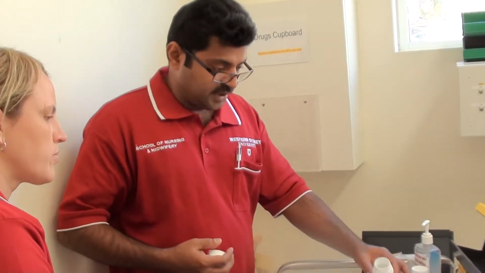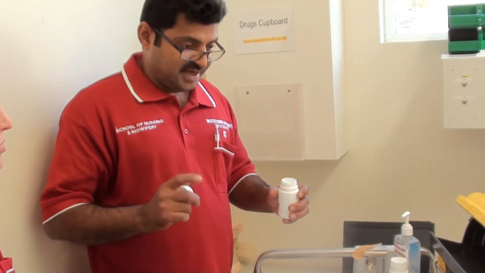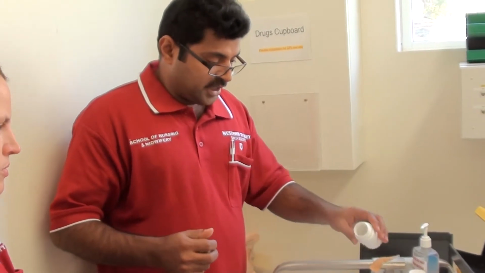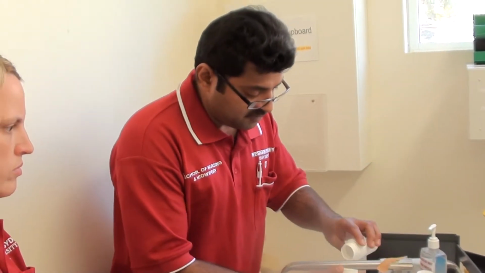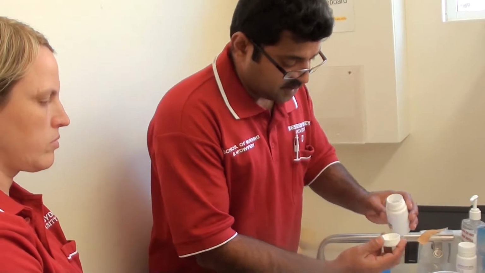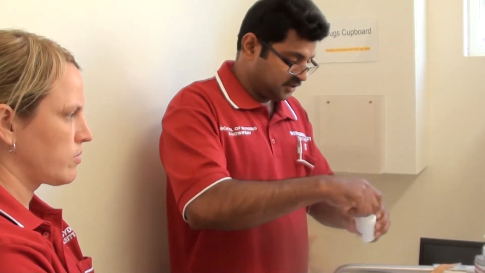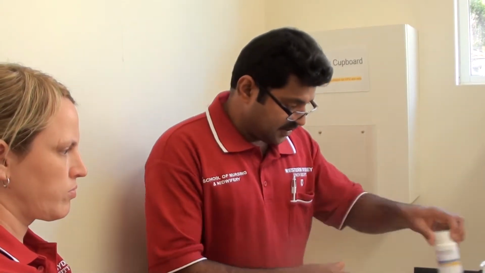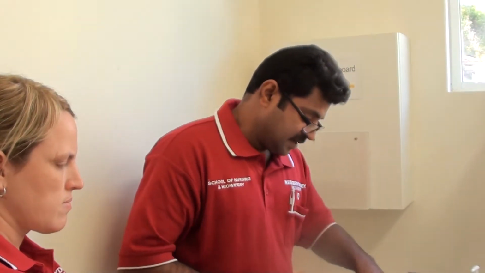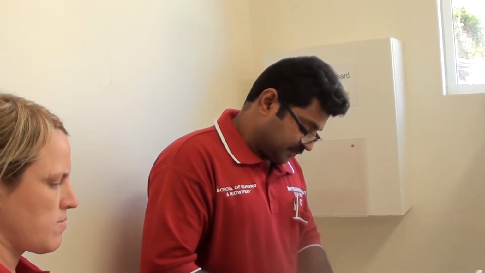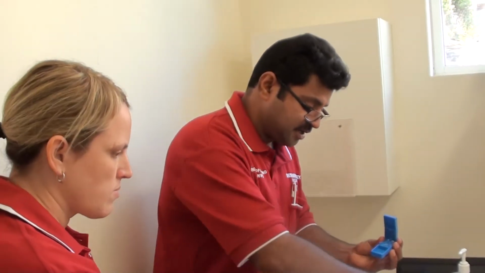That is 20. To make 7.5 milligrams, we need to take out 2 tablets. We already have one, so I will be taking one more from there. So that is 2 tablets, which is 10 milligrams. I'm closing it. So there are 19 tablets in it. Now I am using the pill cutter to make it 7.5 milligrams.